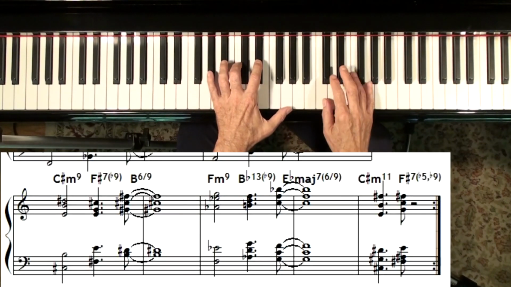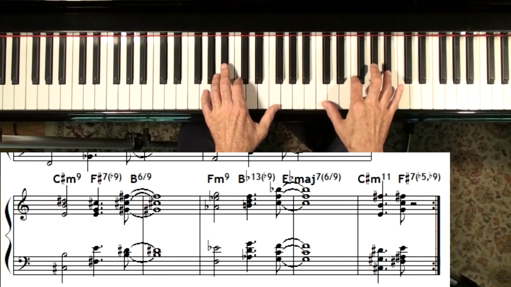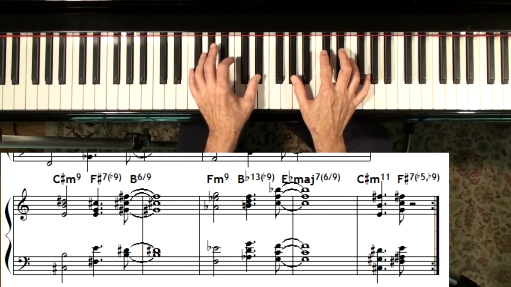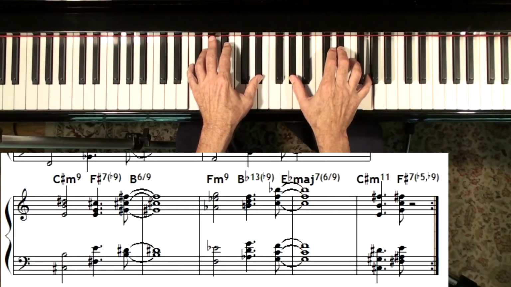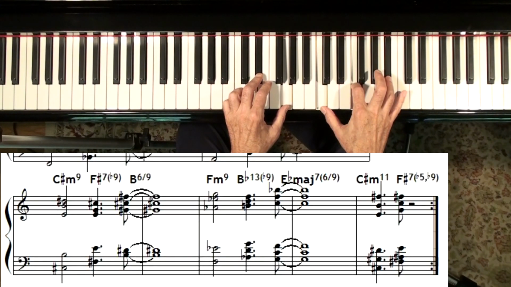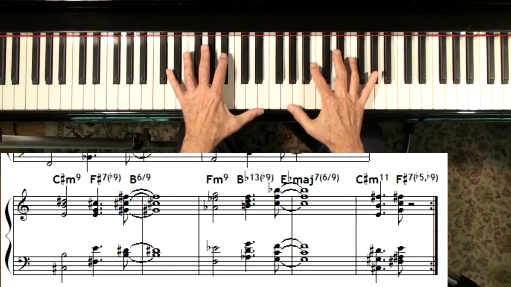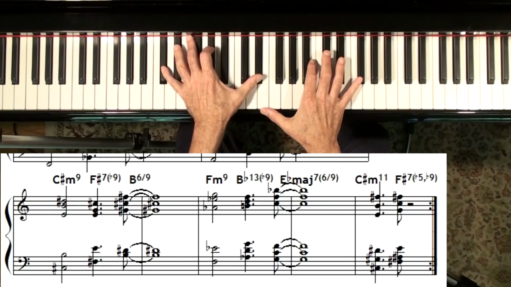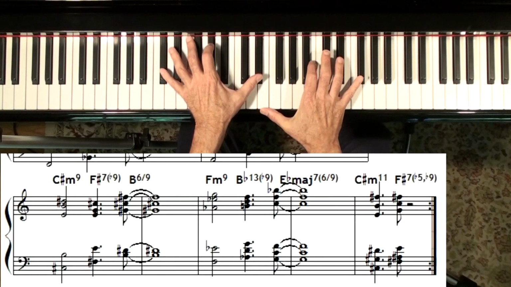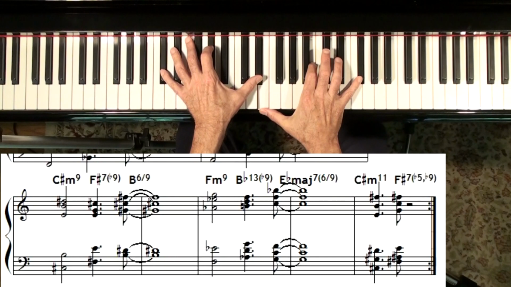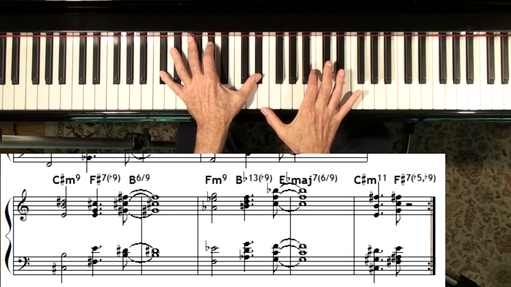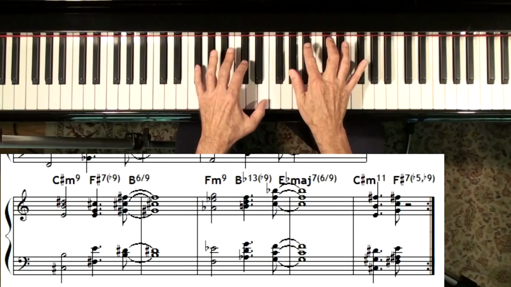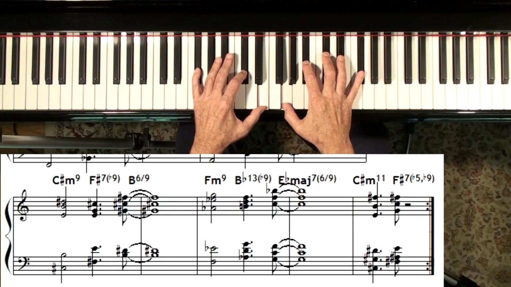There I used some rootless voicings. But if I didn't use them, I could do it this way. I'd like a bigger chord there. That's called the Kenny Barron chord. 5ths, 5ths. Gives you a minor 11 chord. And there we could maybe have that flat 9 in there.